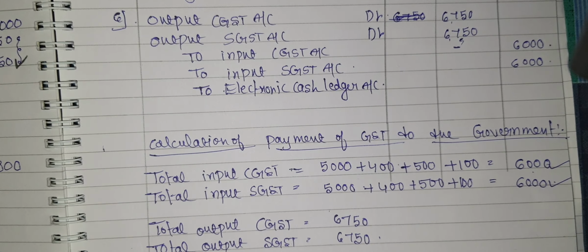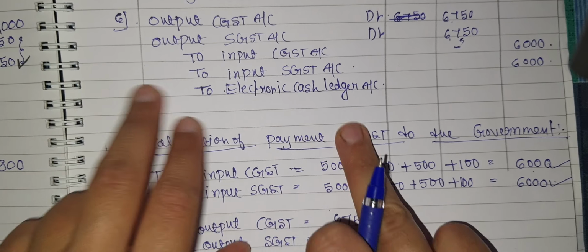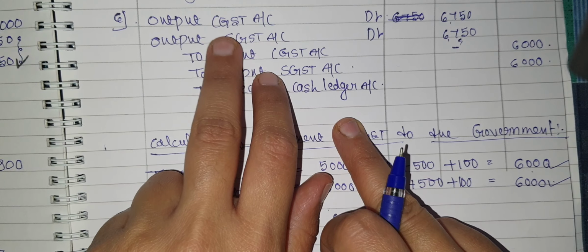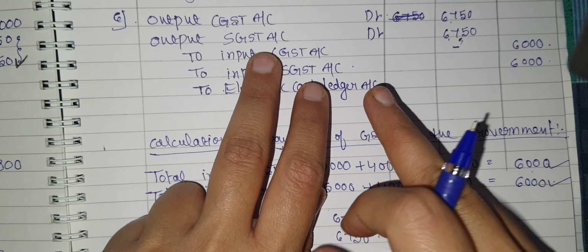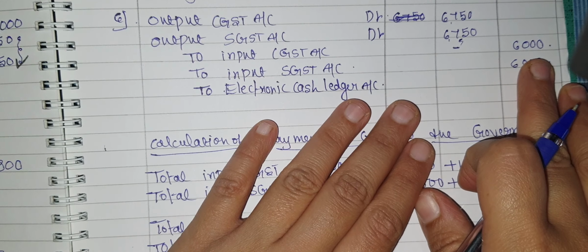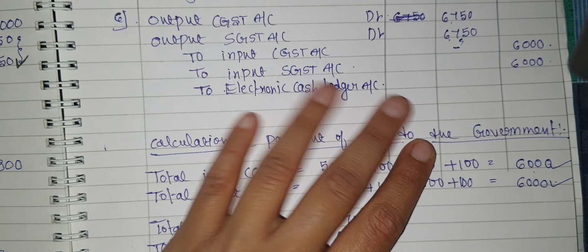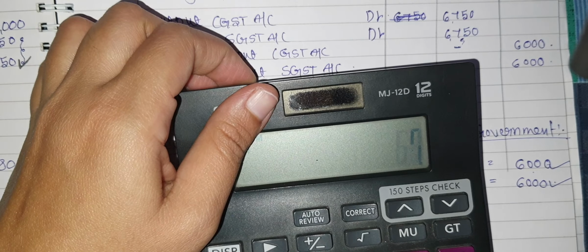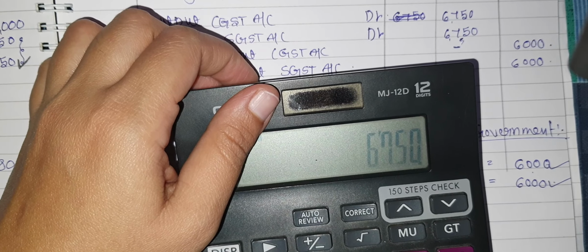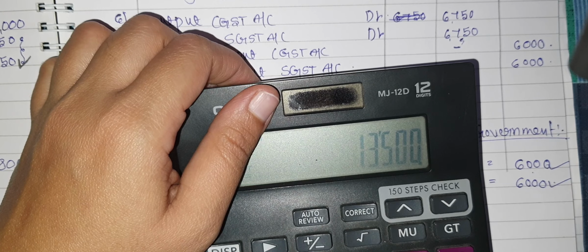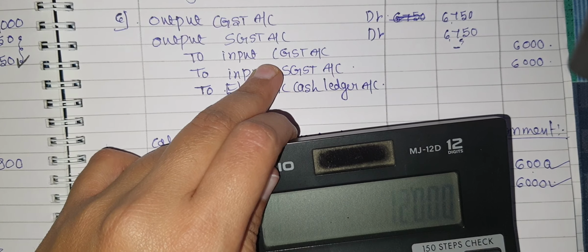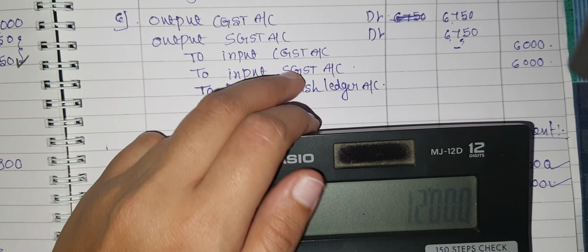Okay, see here, the output GST, including central and state, is greater than the input GST. The output GST is rupees 6,750 plus 6,750, that is rupees 13,500, and here the input GST is rupees 12,000.